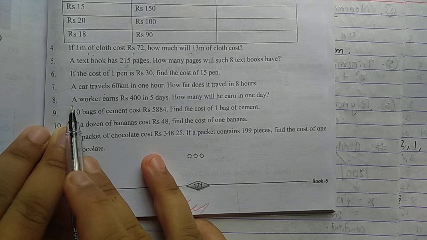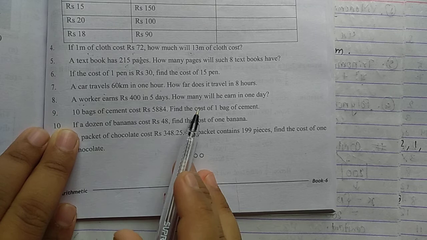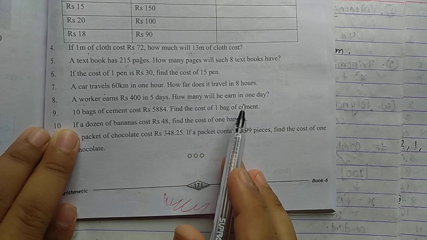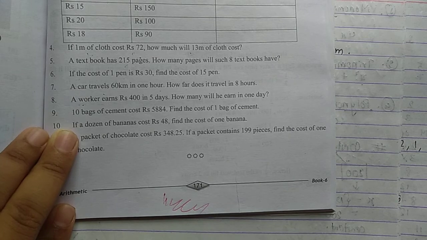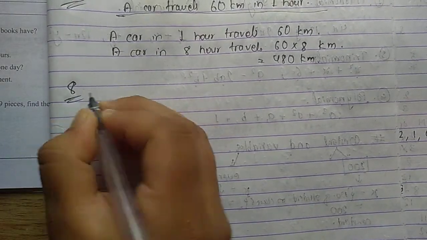In question number 8, a worker earns rupees 400 in 5 days. How much will he earn in 1 day? So it's asking the unit cost. Okay, let's do question number 8 by using the formula.